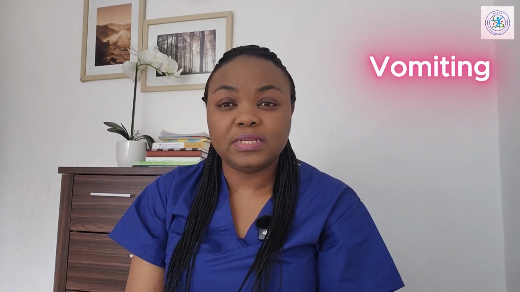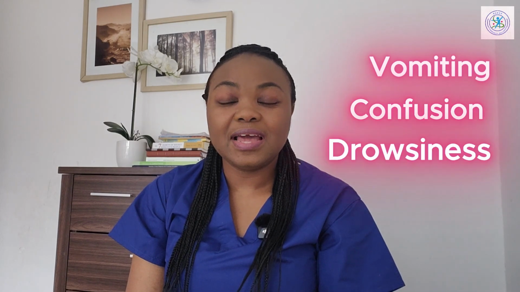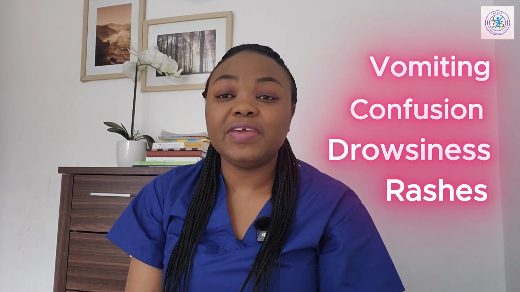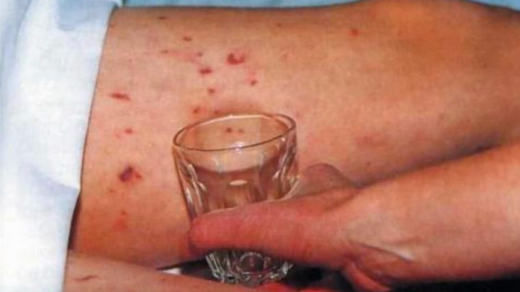We also have vomiting, confusion, drowsy or being difficult to wake, and also the non-fading rash. This is a rash that when you press a glass on top of it, it doesn't fade, it doesn't blanch, it remains. You would see the rash even against the glass.